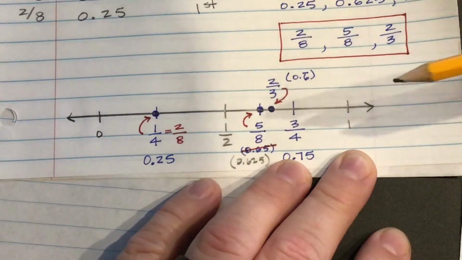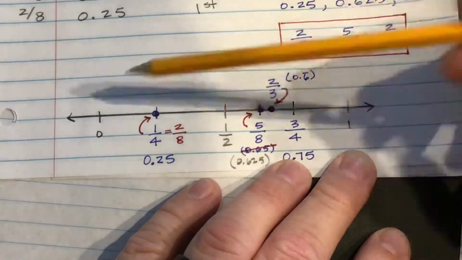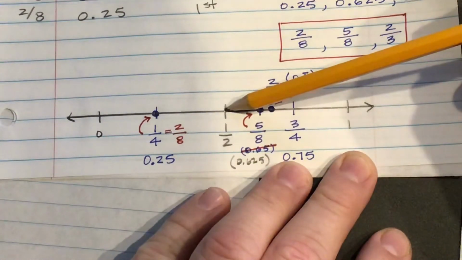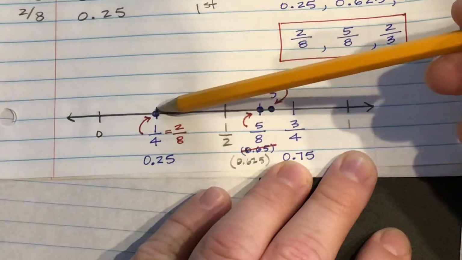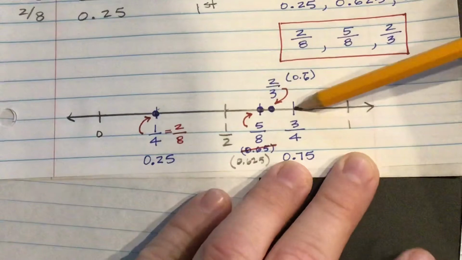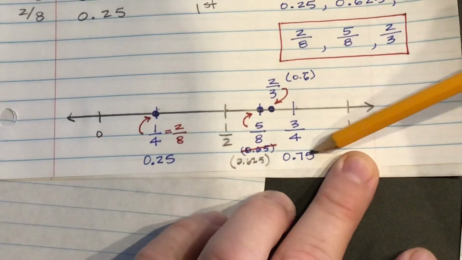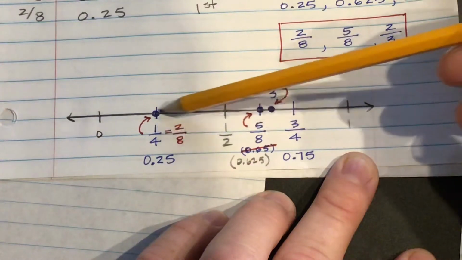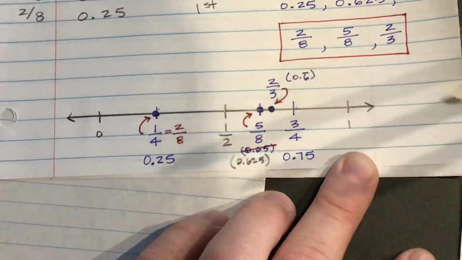And what I've done is I've gone in and found the easy benchmark fractions. If I know where 0 and 1 are, then I know where 1/2 or 0.5 is. And if I know where that is, then I can easily find 1/4, which is 0.25, and 3/4, which is 0.75. That allows me to easily locate the 2/8, which is equal to 1/4. So that's right there at 1/4.